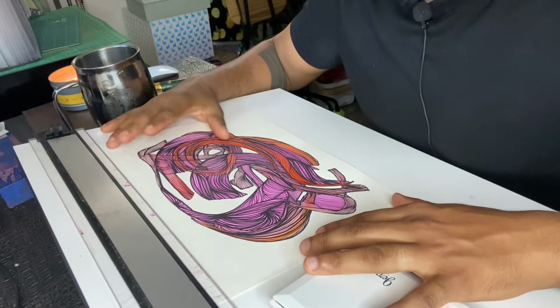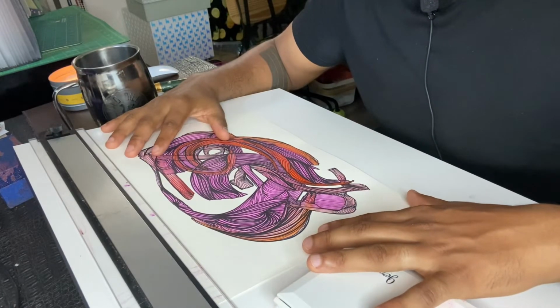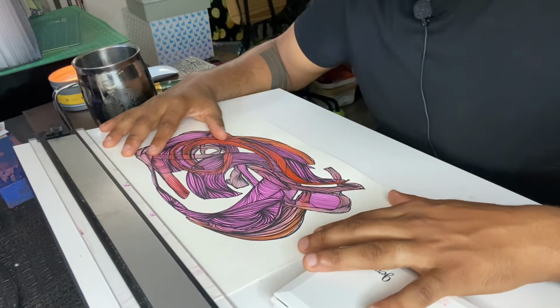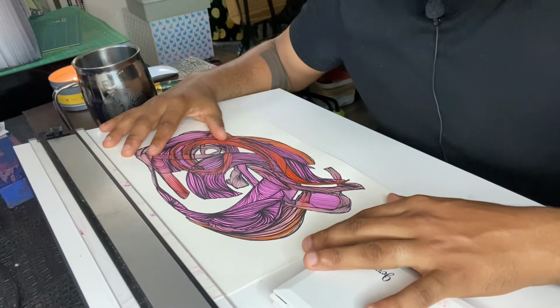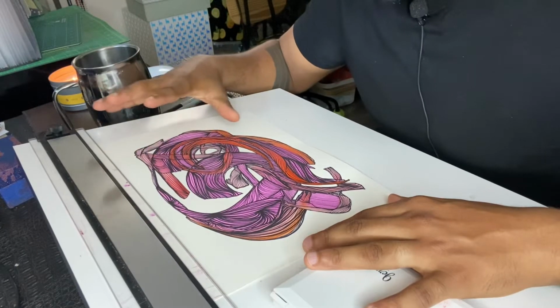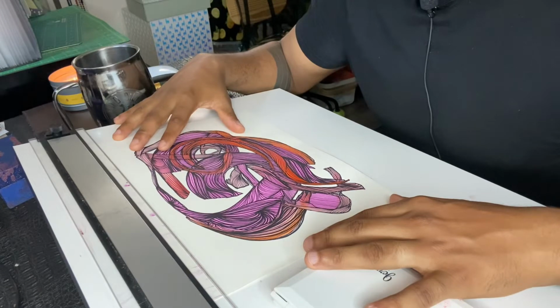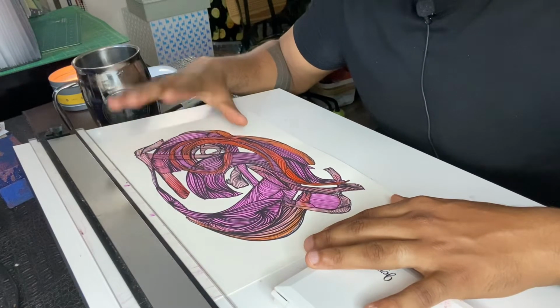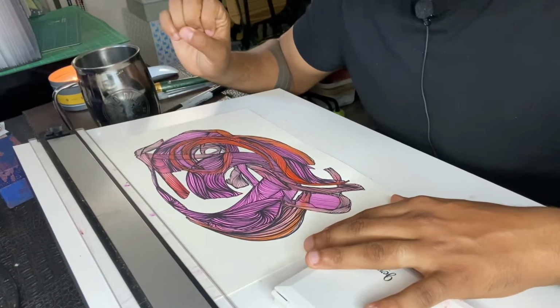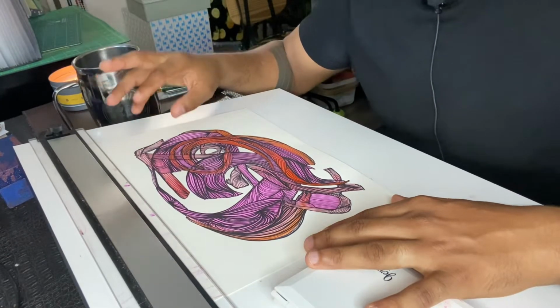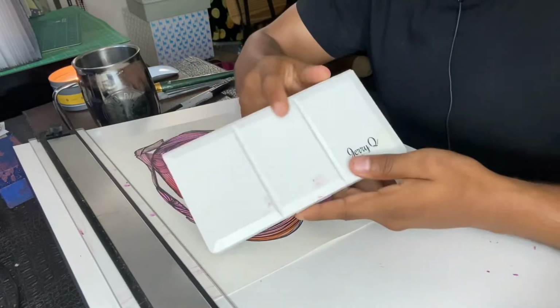So I'm sticking to things you might be able to find in any convenience store or supermarket. I know supermarkets definitely have arts and crafts sections, and even pharmacies have arts and crafts sections. So I'm trying to stick to things you might be able to find in those stores. You definitely need multi-purpose paper that can take watercolors, paint, markers, etc. And you also need one of these.